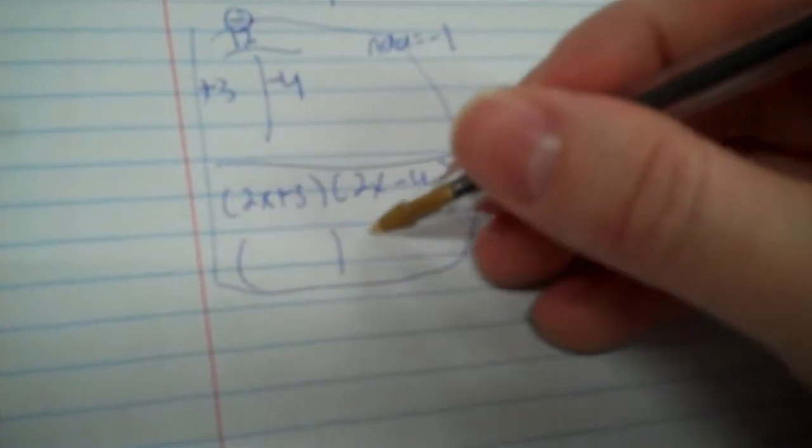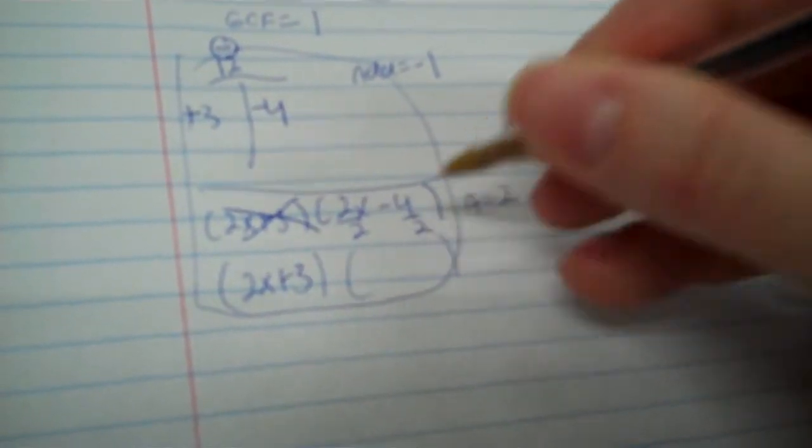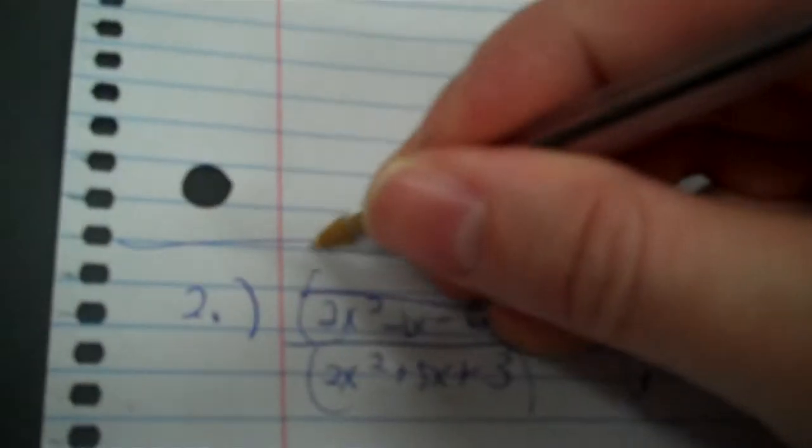Then we try to divide these down. That one doesn't, so that's 2x plus 3. That one does, so that's x minus 2. Now here's what you do then. You cross this out, and you replace it with 2x plus 3 and x minus 2.